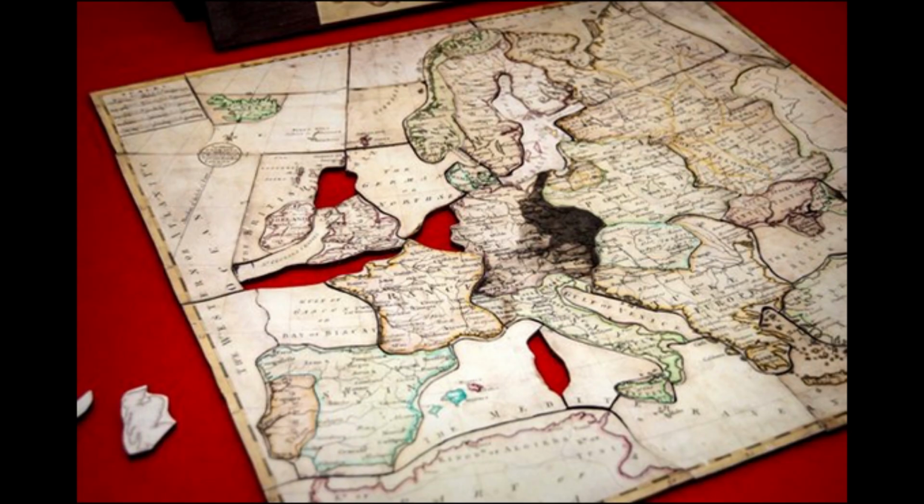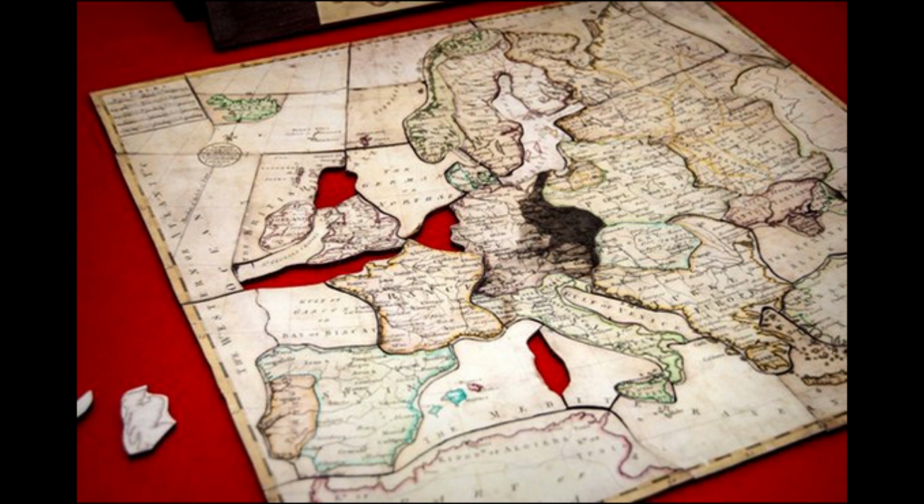So the first jigsaw puzzles were made by map makers who took maps and pasted them onto wood and then jigsawed them out so the children could learn national boundaries. This is one of the very first jigsaw puzzles, Europe divided into its kingdoms. And the reason that jigsaw puzzles are interesting as a representation of place is that these borders were just being worked out.